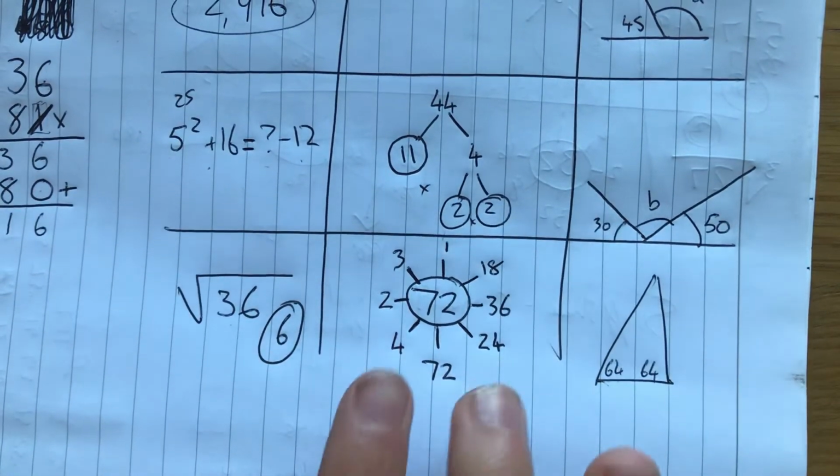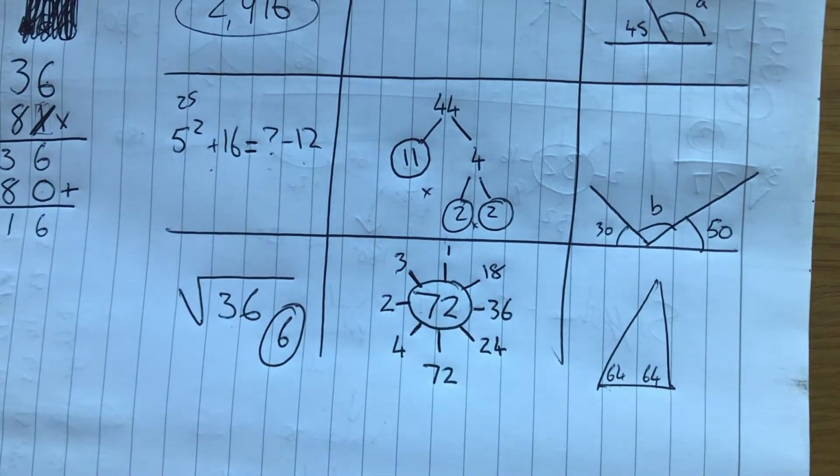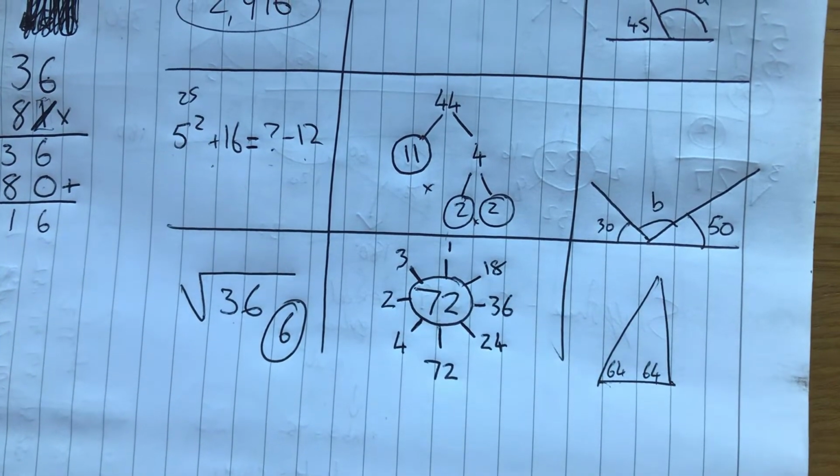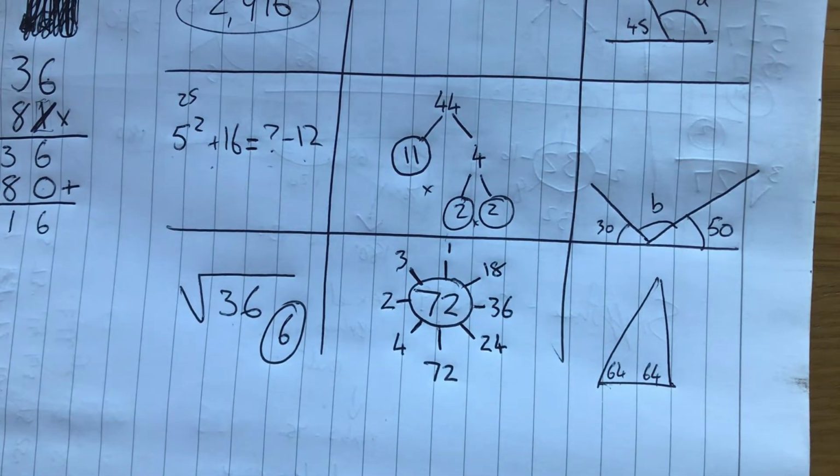If some of you have not got some of these larger ones, this is a lesson learnt today. I've done this genuinely on purpose. Okay, you need to start thinking more than just your 12 times tables. You're using the facts that you know.